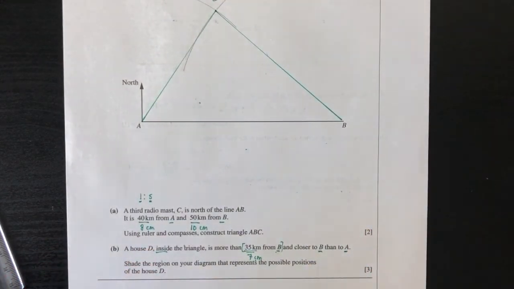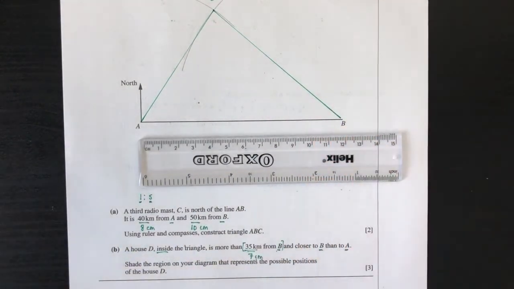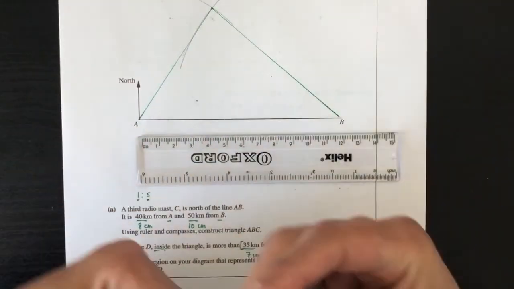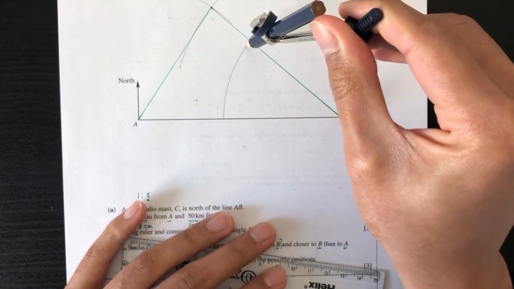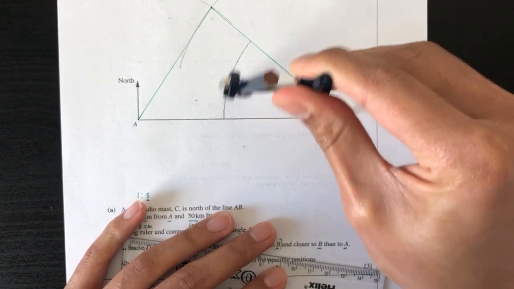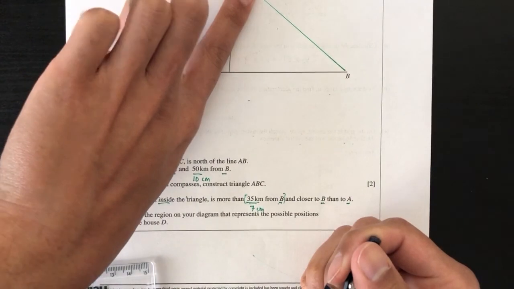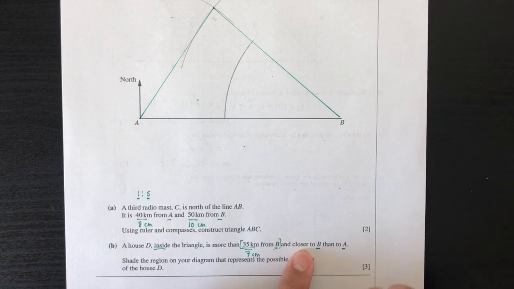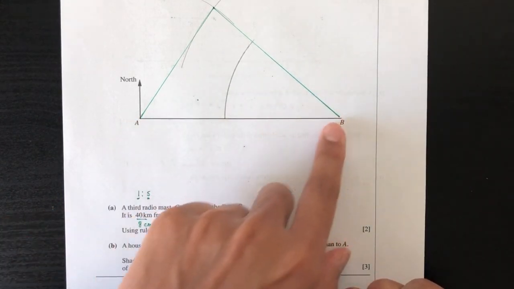So how do we do this? We have to measure on our ruler a distance of 7 from B. So 7 centimeters will be here. And then we have to go to point B. We have to measure inside of the triangle. So the first condition tells you that it is more than 35, it will be outside this region of the triangle. So now, the second condition tells you it is closer to B than to A. So point A is here and point B is here. Closer to B than to A.